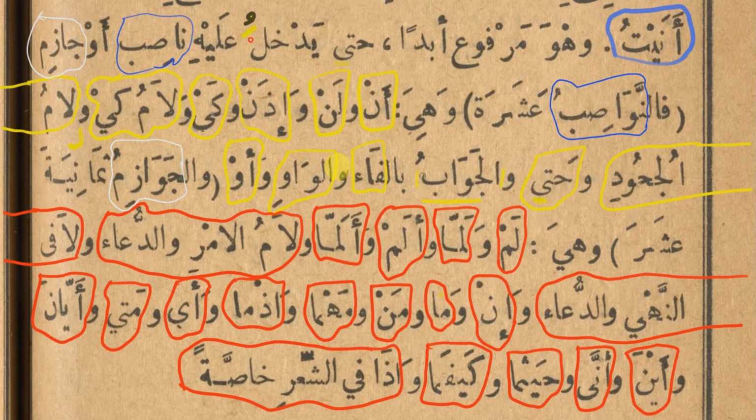So we will see examples of these, that you finish the sentence by answering with one of these, fa, wa, or aw, which come before the verb. So you can hear فيدخل ويدخل أو يدخل.